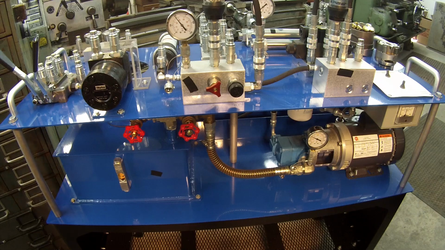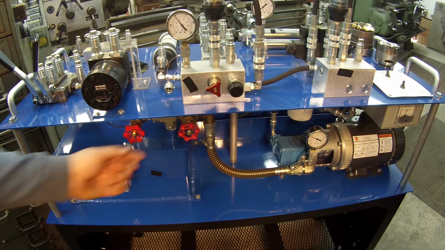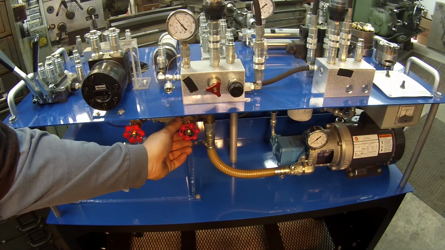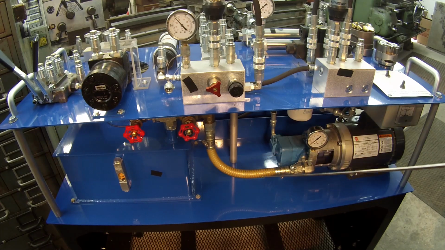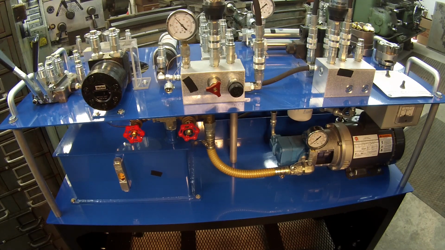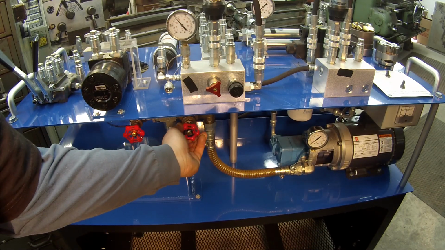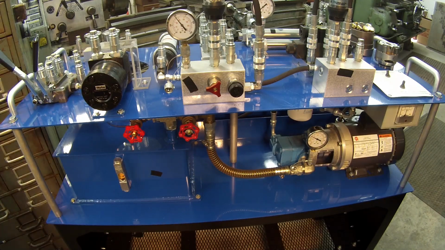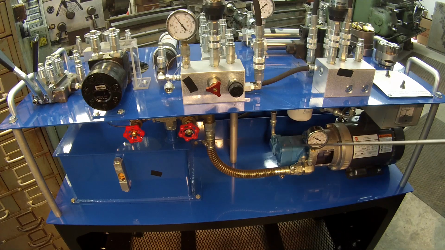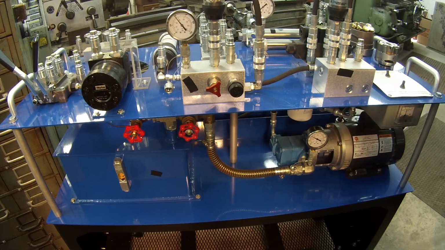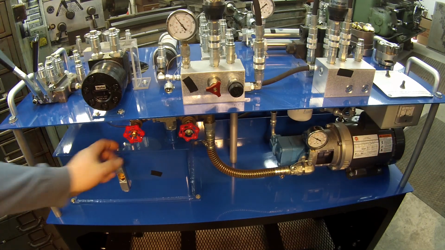So I'm going to get Adam, if he doesn't mind, just shut that off. Alright, you hear that? See those vapor cavities right there? That's what cavitation sounds like. Alright? So that's kind of neat. Alright, so now what we're going to do is aerate this pump and show you what aeration looks like and sounds like. And he's going to open this valve right here and let some air in the system.